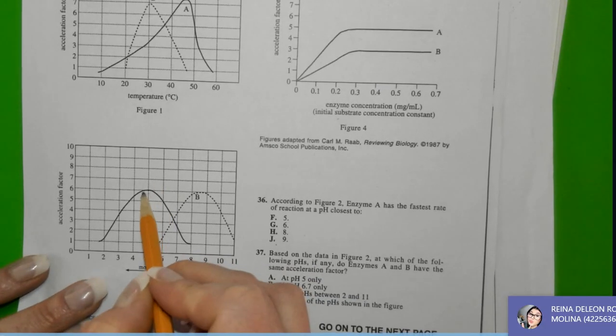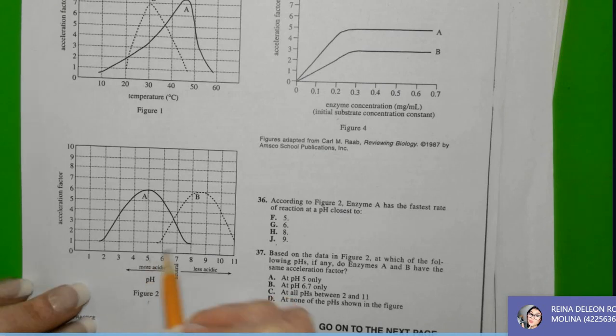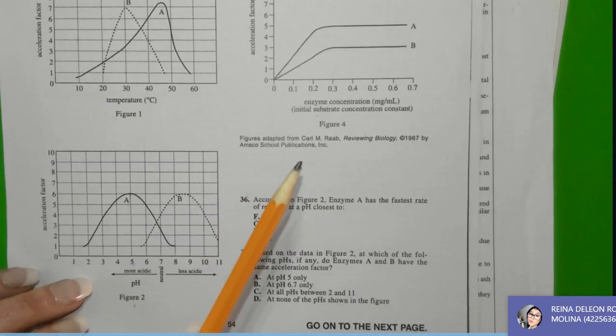Let's look at this example right here. So figure 2, enzyme A, fastest rate of reaction at what pH? And so if we go to figure 2, enzyme A, we need to be looking at that one, which would be the 5 or F. If we accidentally look at B, or we accidentally look at a different graph, we're going to have the wrong answer.